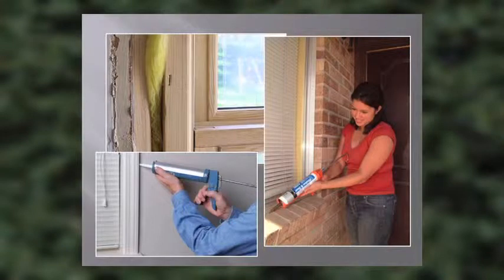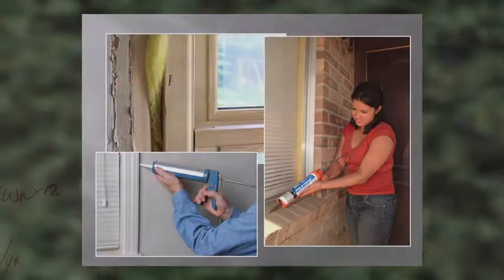Or the last thing you can do is, without pulling the trim, we can simply go around the trim on the inside of the building and caulk the trim work everywhere the trim comes together, everywhere the trim touches the drywall, everywhere the trim touches the window. There's also one other product that's very interesting that I personally like, and it's called weatherstripping caulk. And it's not like normal caulk in that it can be removed.